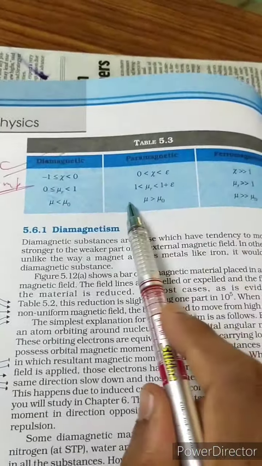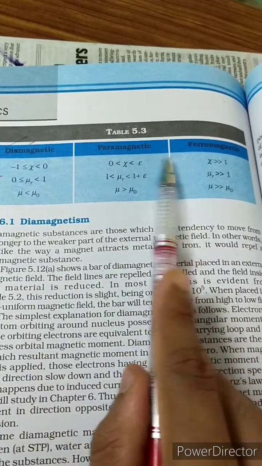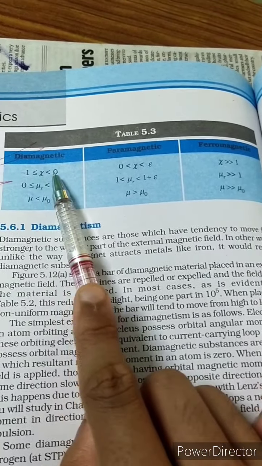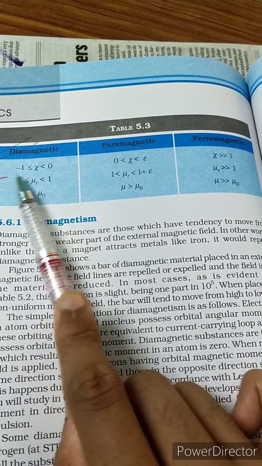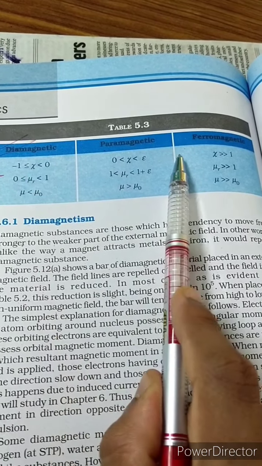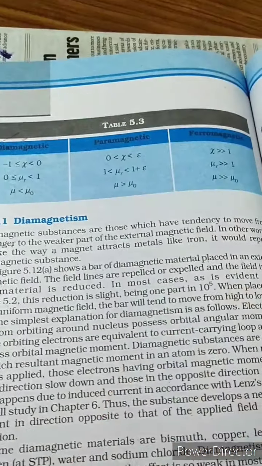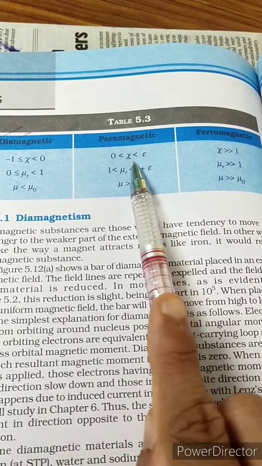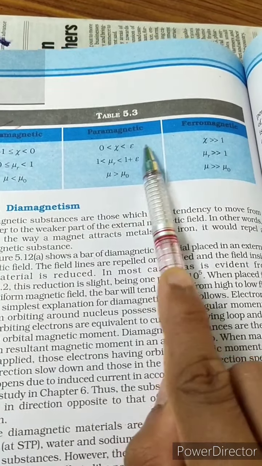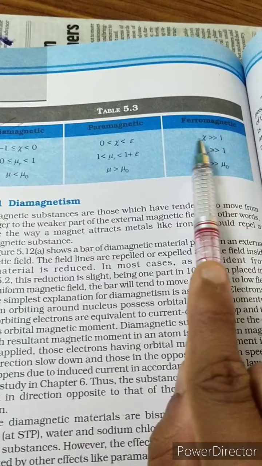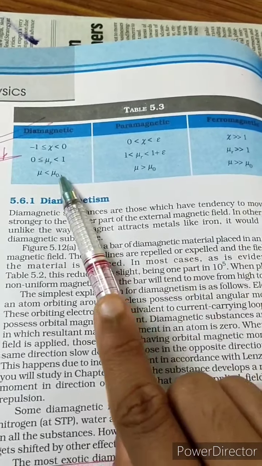Now let's go to the next topic, magnetic properties of material. Here you need to remember this table, which is very important. For diamagnetic, chi comes between -1 and 0, and can also equal -1. For paramagnetic, chi comes between 0 and epsilon, and in ferromagnetism chi is much greater than 1.